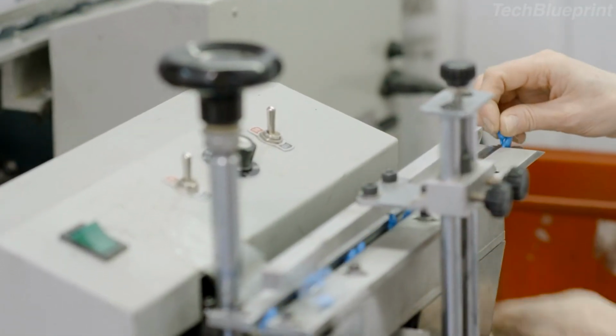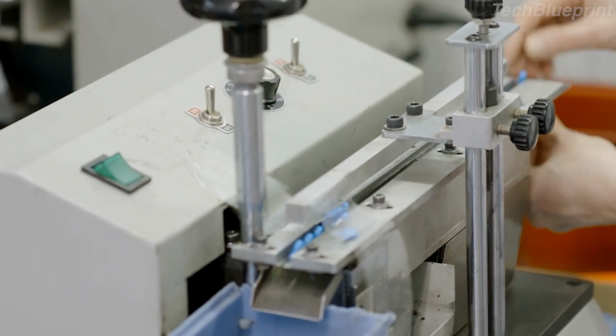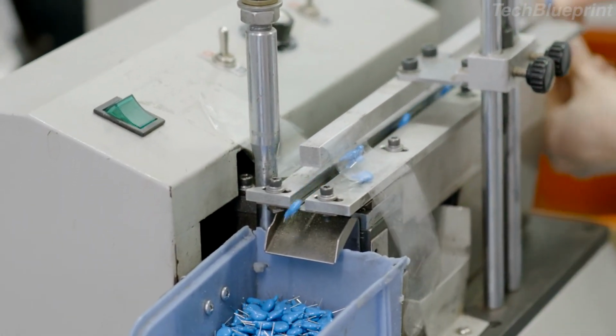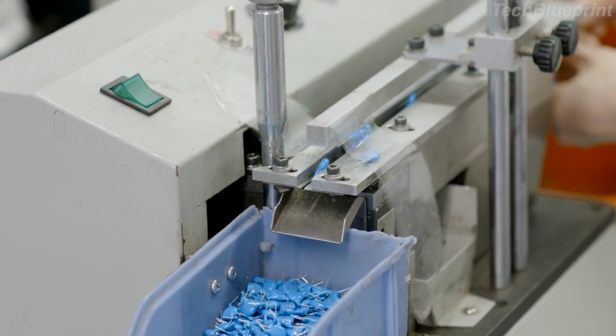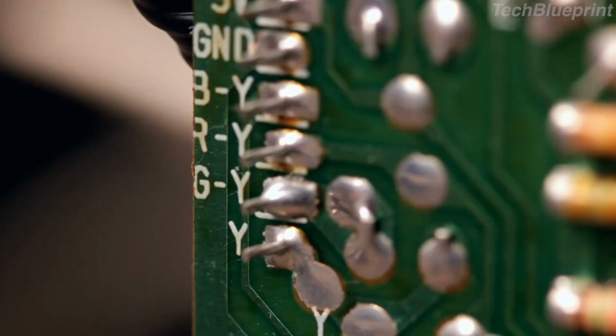For safety, always disconnect power before making adjustments. Use insulated tools and verify all connections before turning the circuit on.